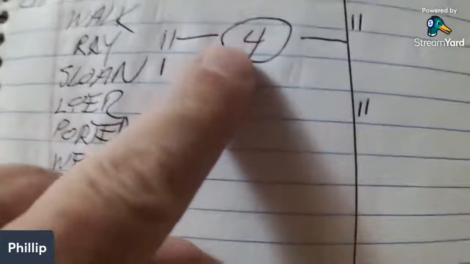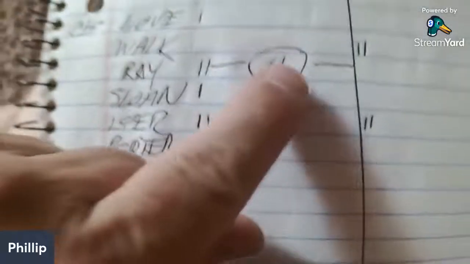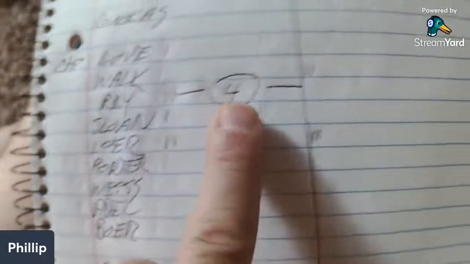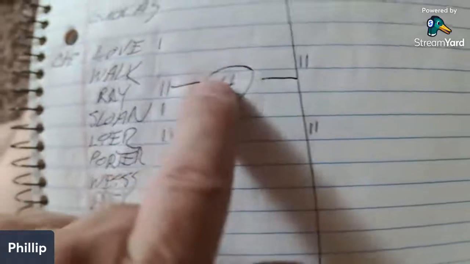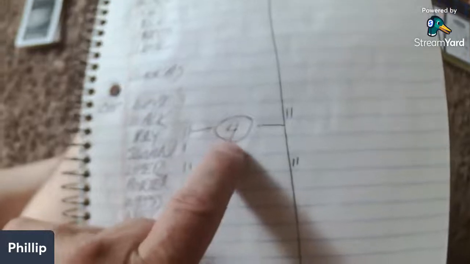And how I mark this is I put the number 4 in a circle, meaning he was injured and he is out the next 4 games. That's how I denote injuries.